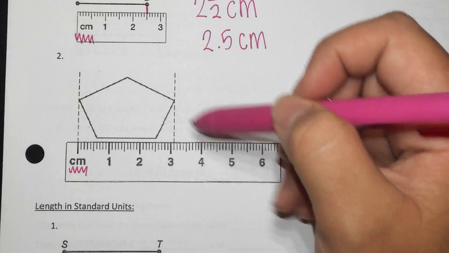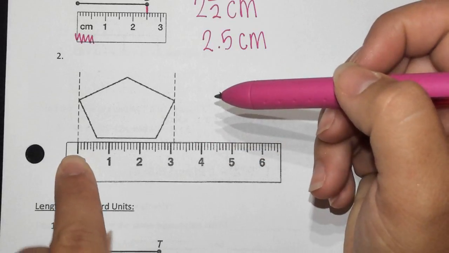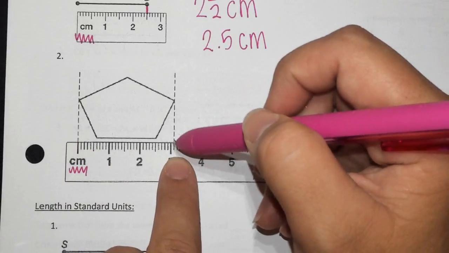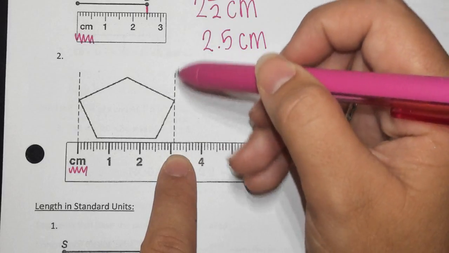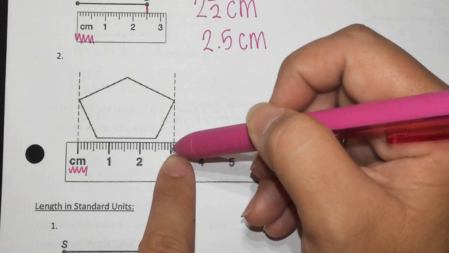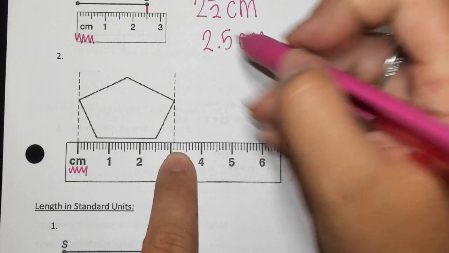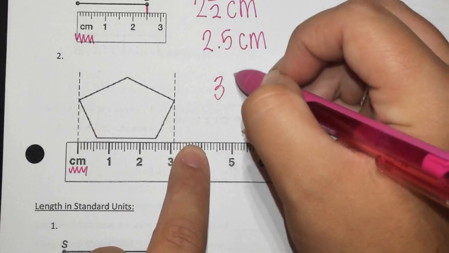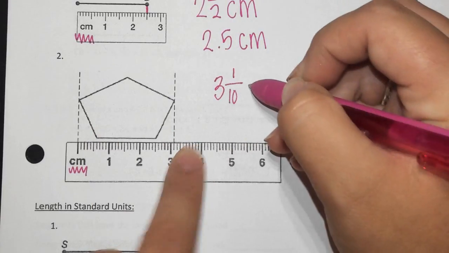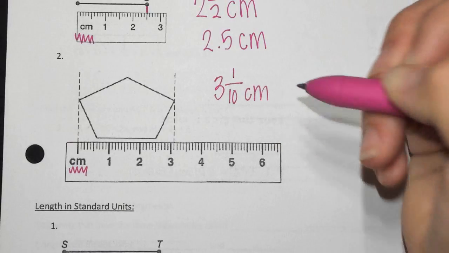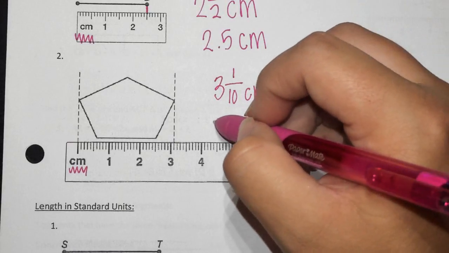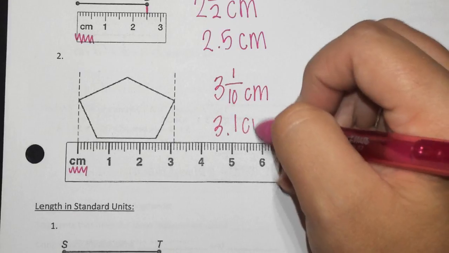We can count these as tenths. So I know that goes 3 whole, and then it goes 1 more, but it's out of 10. So this is measured as 3 1/10, or that's the same thing as 3.1.